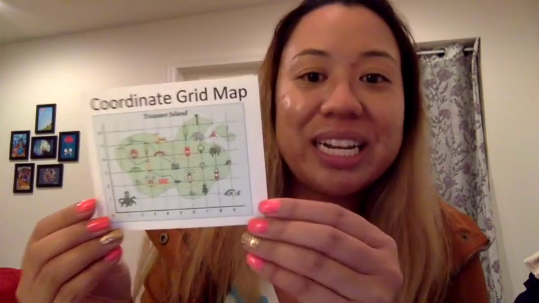And so we're going to be finding locations later on in class, and then we're also going to be making locations later on in class as well, and figuring out where those locations are going to be. But this is a location. And finally, we're going to be using a specific kind of map, and that is a coordinate grid map.